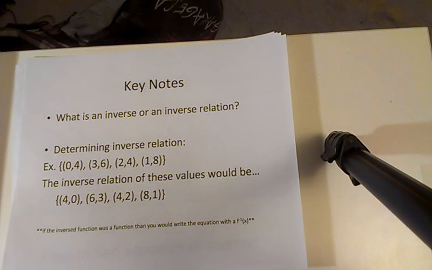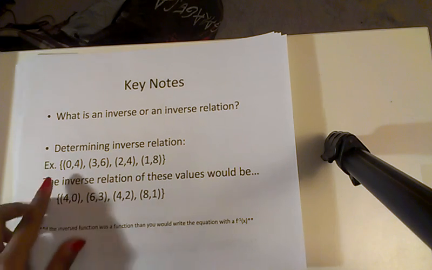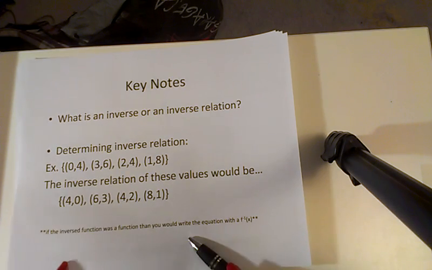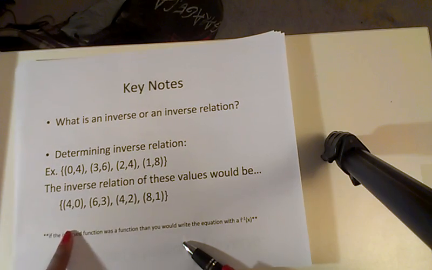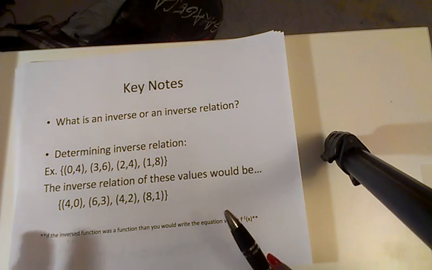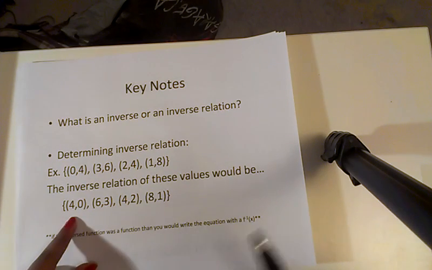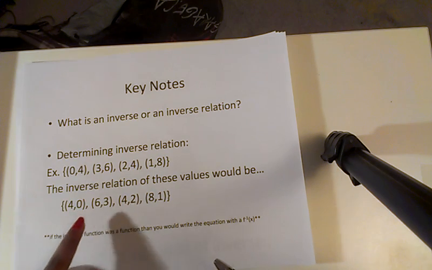So some key notes about inverses: an inverse, or inverse relation, is the reversed x and y values of an equation or a simple coordinate value. So here you have a regular simple coordinate, and then for the reverse relation you would just simply switch the x and the y values. So here you would have 0 and 4, and instead for the reverse relationship you would have 4 and 0.